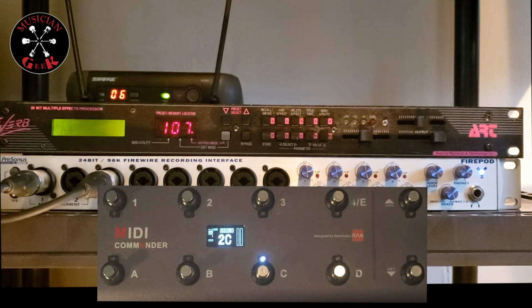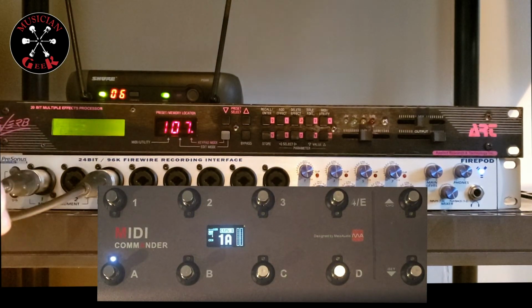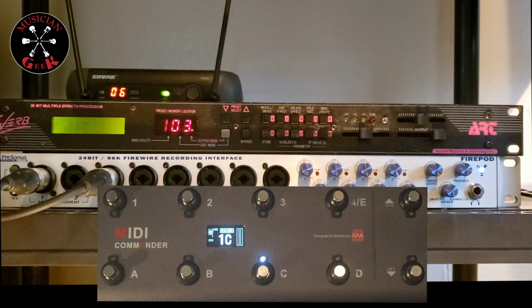Now, if I want to go over to the next bank, an upper bank or a lower bank, let's say I want to go back down to a bank. I've gone down to bank A. It still has me on bank 2 over here, and it will stay so until I hit one of the A, B, C, or D buttons to then assign it over to that bank. So if I hit C, bank 1, low octave, one of my favorites.